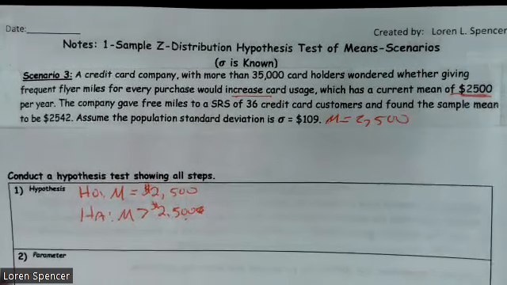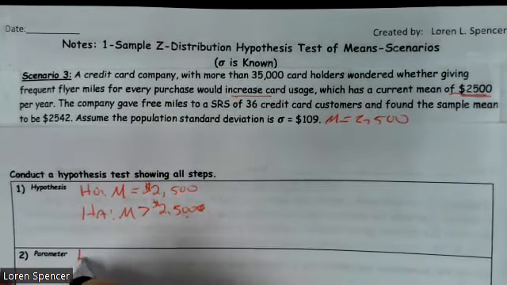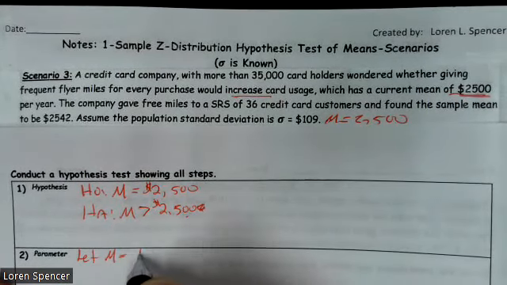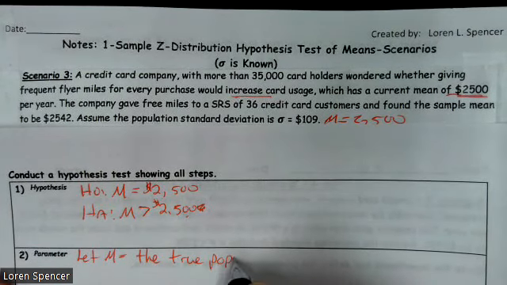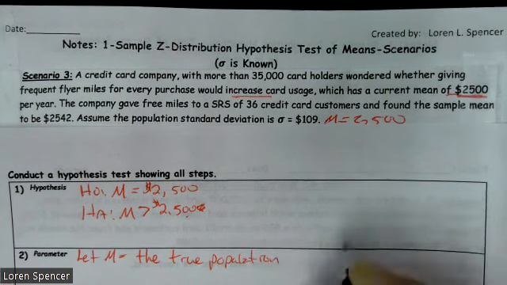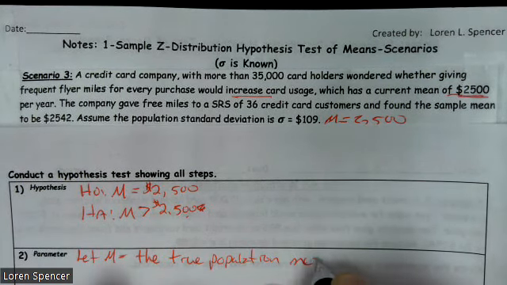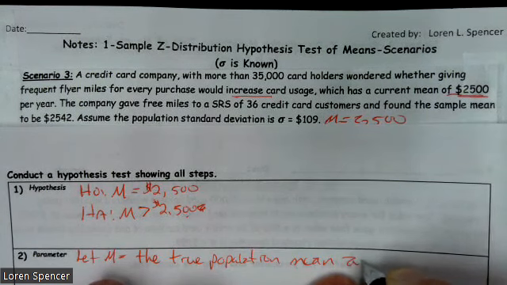Parameter: let mu equal the true population mean amount. What did we care about?